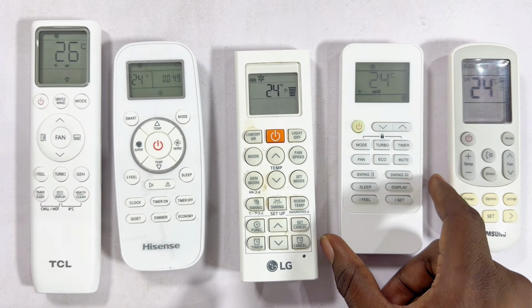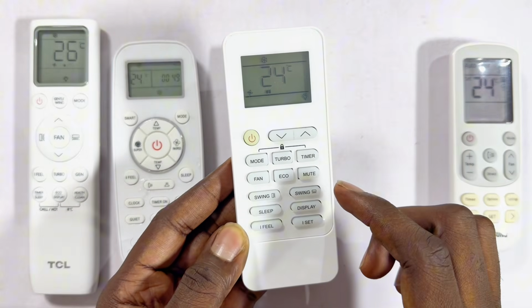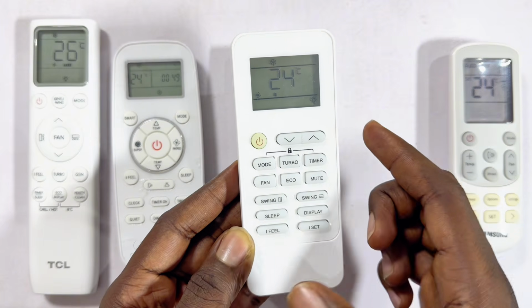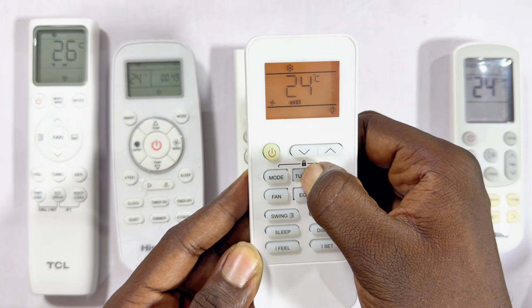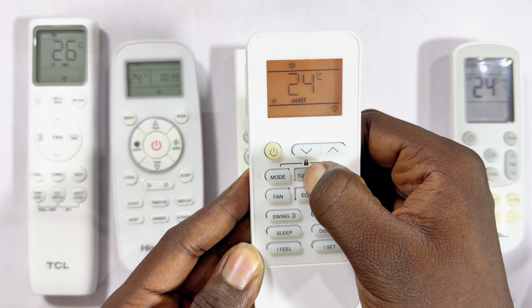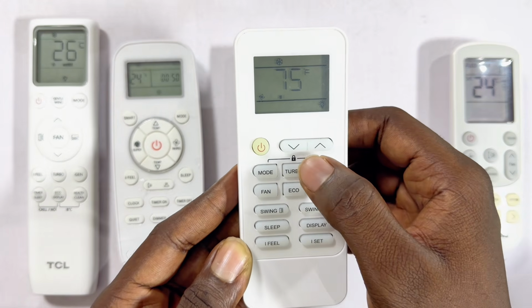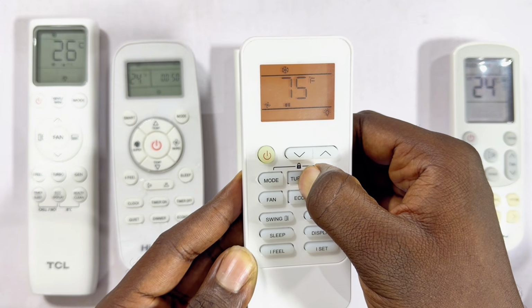If you have the Aurus air conditioner remote control, or literally any air conditioner remote control that looks just like this, to change it from Celsius to Fahrenheit or from Fahrenheit to Celsius, you just want to long press on the turbo button over here for about 5 seconds as well, and automatically it will change to Fahrenheit, as you can see from over here. All you have to do is go ahead and long press on the turbo button as well, and again it is going to set back to Celsius.